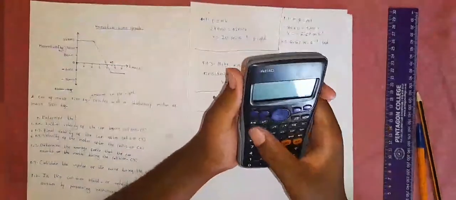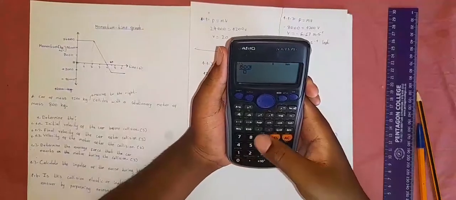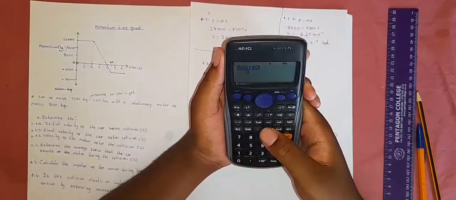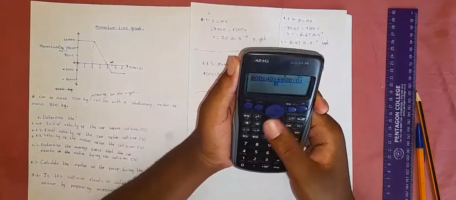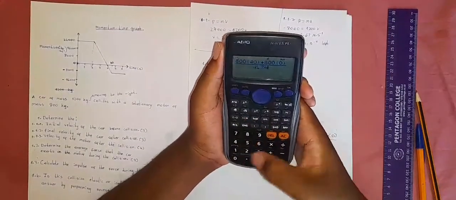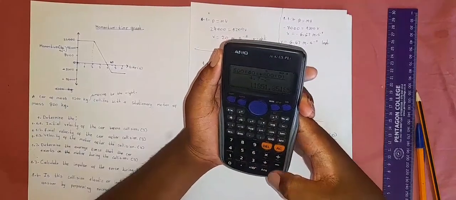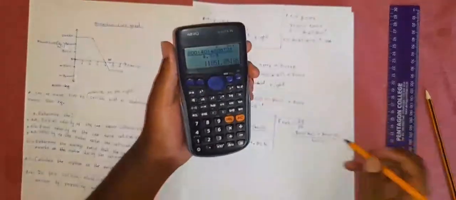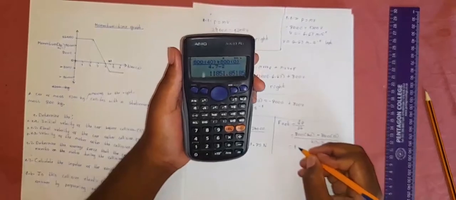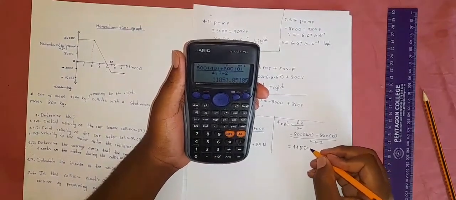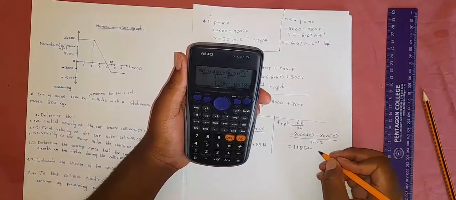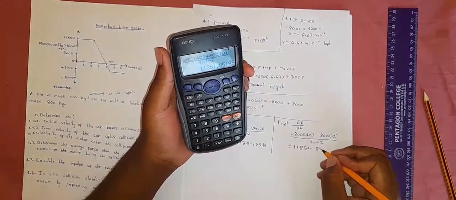So let's calculate the momentum. It's 800 into 40 plus 800 into 0, over 4.7 minus 2. We get the same answer, but this one is positive. So it equals 851.85 Newton. We get the same answers, but in opposite directions.